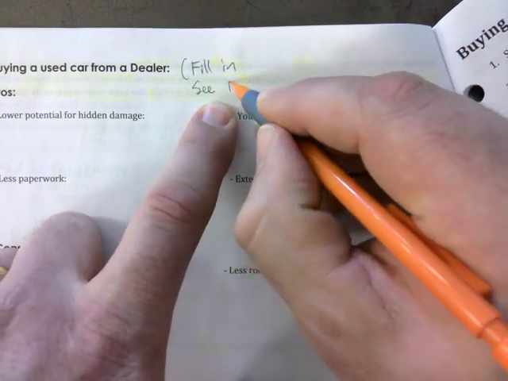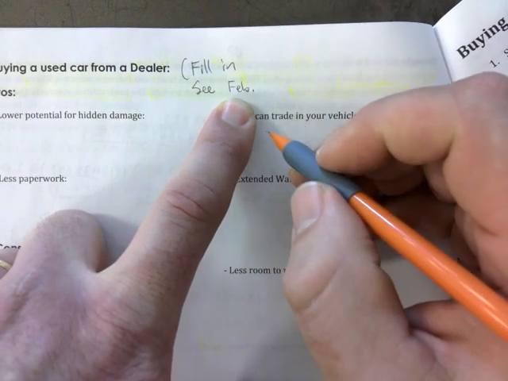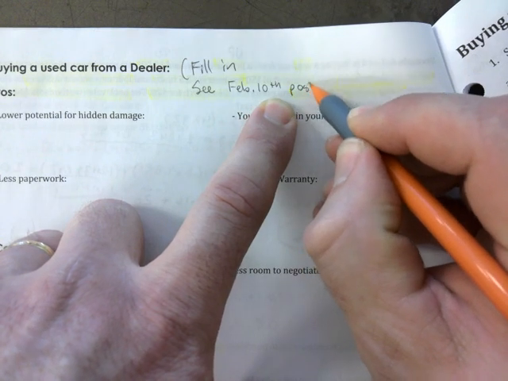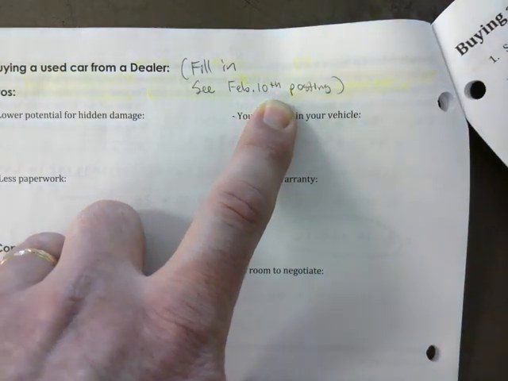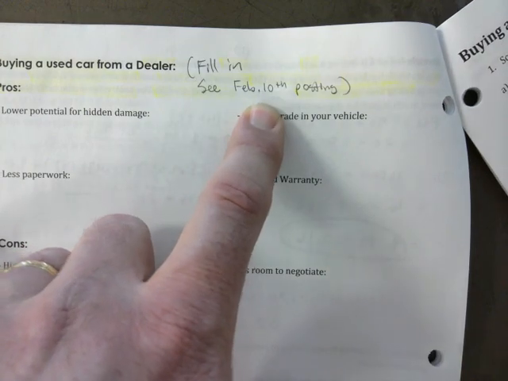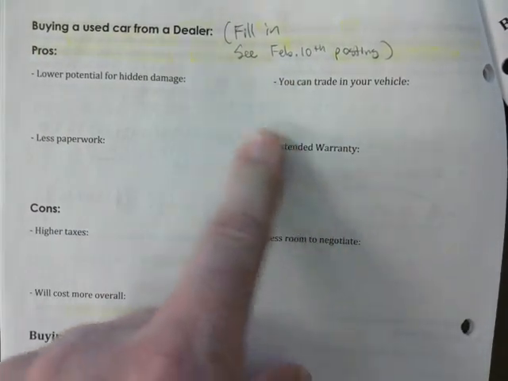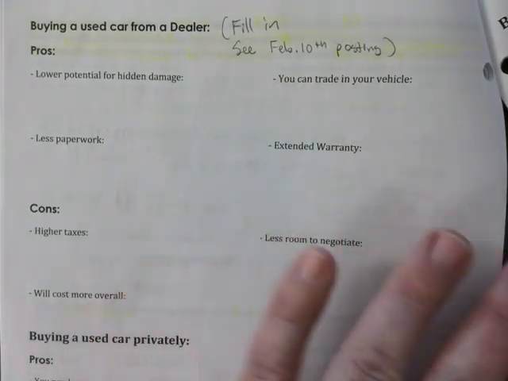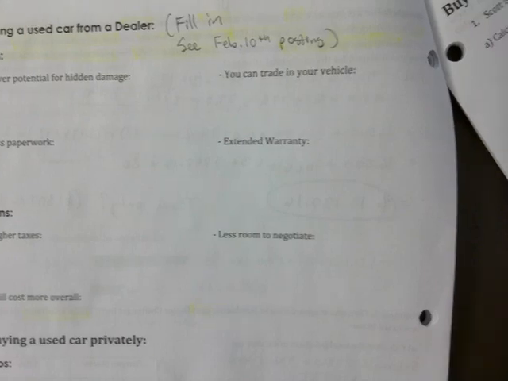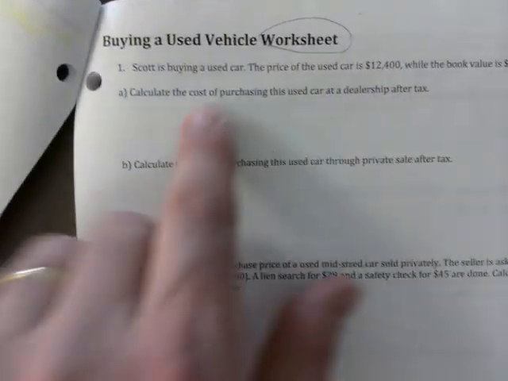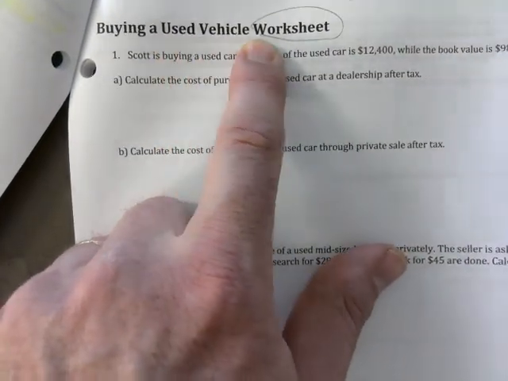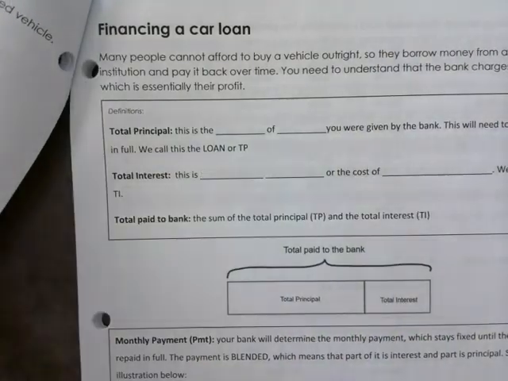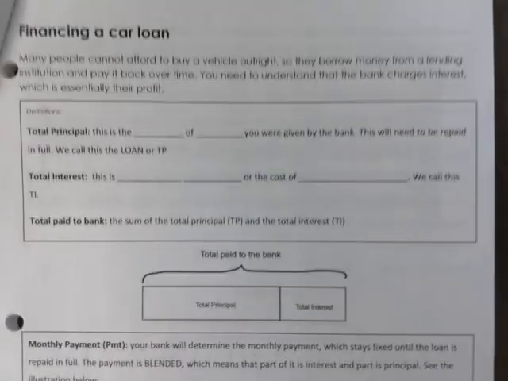See February 10th. Posting. I did post a PDF of this. So I'm kind of handing this over to you, right? For you to fill this in and be able to explain this. That's on page 19. So we're going to go to page 24. Be aware that this key was posted, buying a used vehicle. And just remember that.